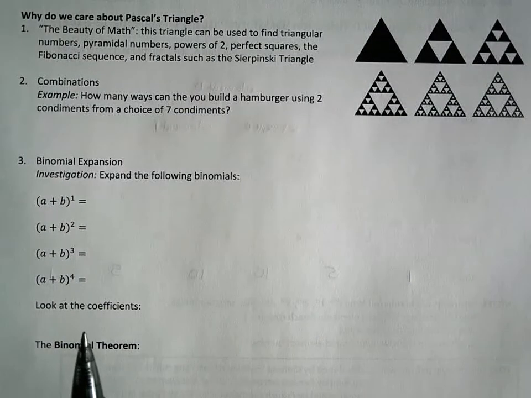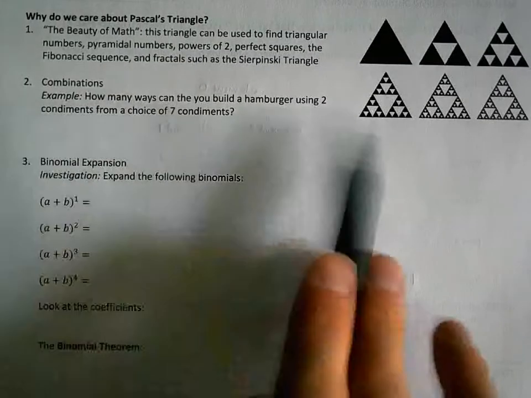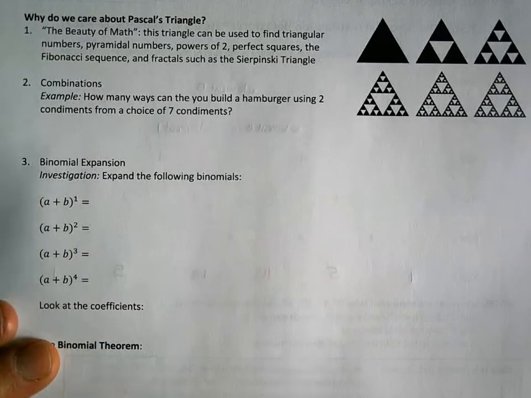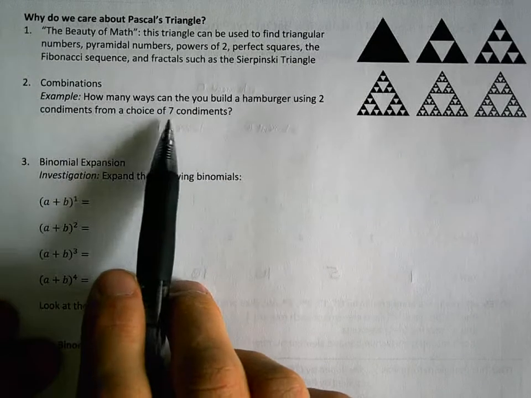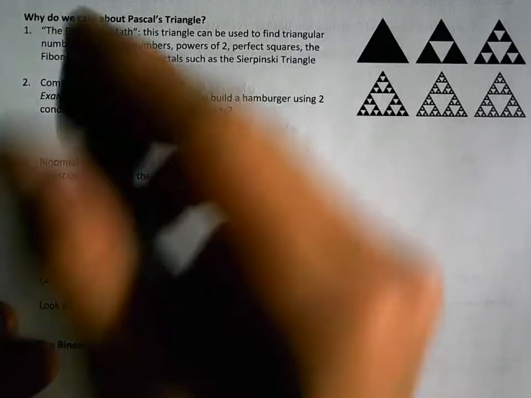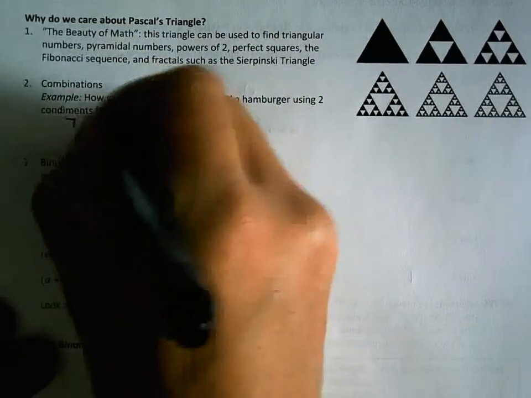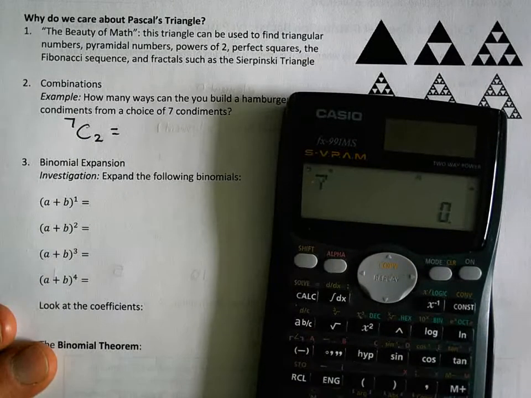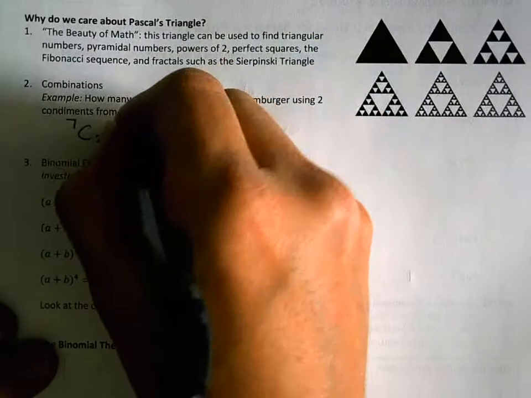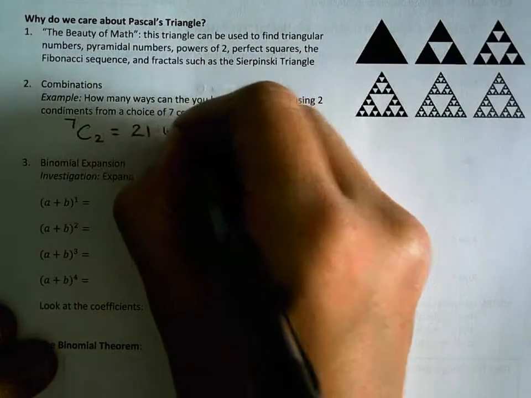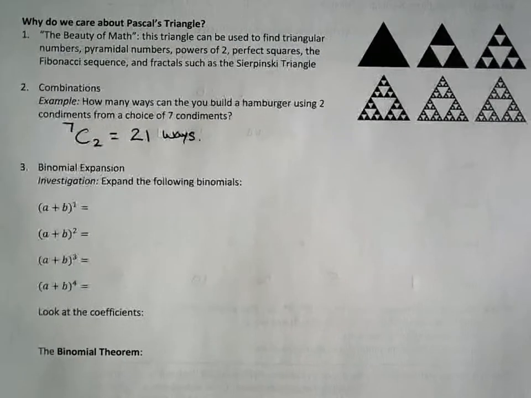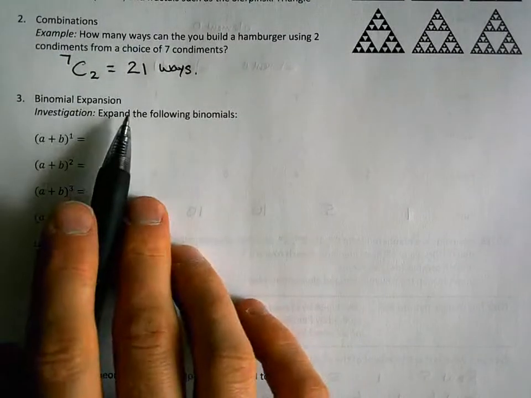The other reason we like it is because we can use it to imagine and understand combinations. For example, if you want to build a hamburger with 7 condiments in groups of 2, you would use 7, choose 2. We already did this on the other side. 7, choose 2, it's 21. 21 different ways. You could have solved that using Pascal's triangle, so we like that linkage. But the number one reason we learn Pascal's triangle, and the reason it links to this course and what we're going to be doing, is binomial expansion.